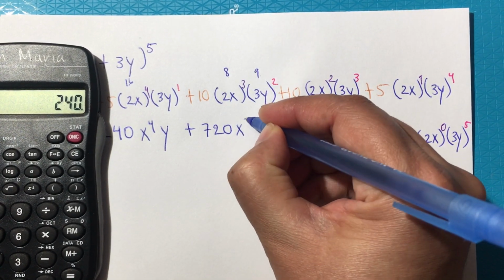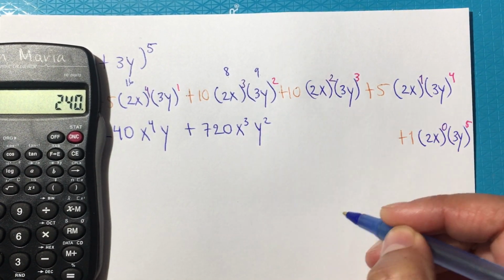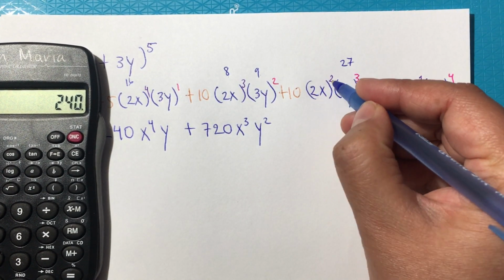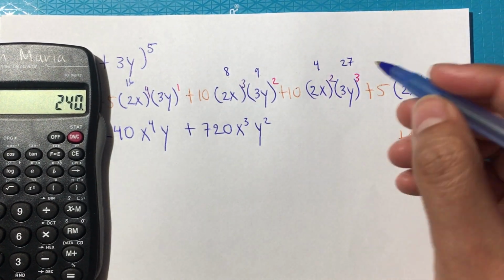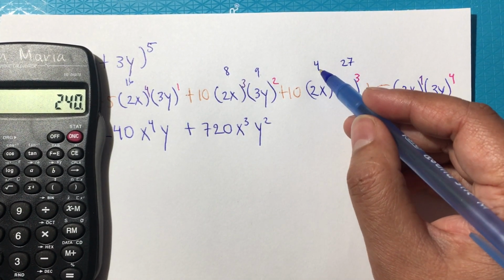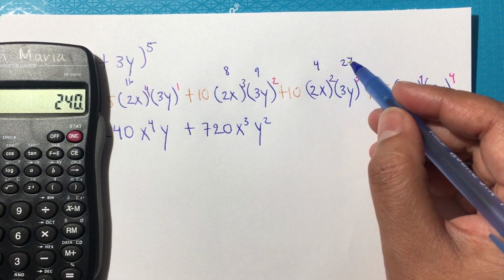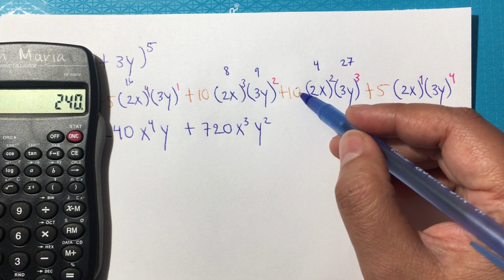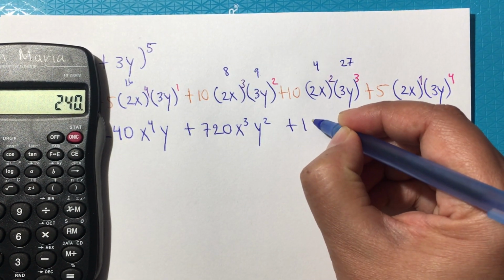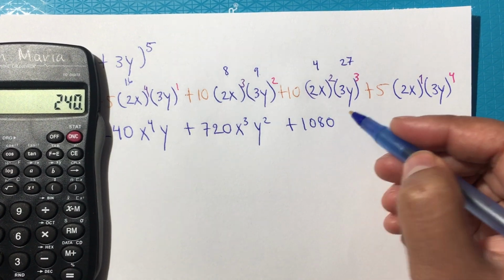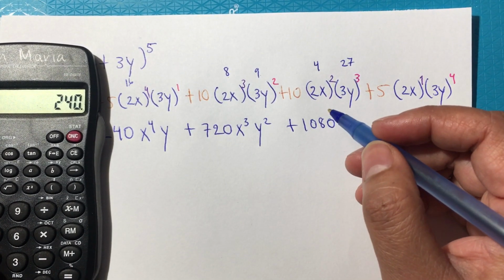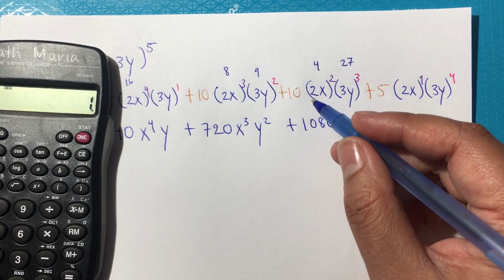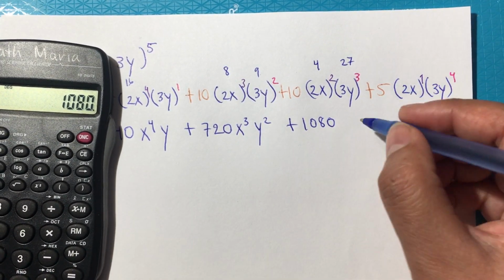X to the third, y to the second. For the next one, 3 to the third is 27. 2 to the second power is 4. And so we multiply those. 27 times 4, I just think of 25 times 4 is 100. And then you have 2 more, so 2 times 4 is 8. So 108 times 10 is 1080. Again, you can use your calculator. 27 times 4 times 10. And the order when you're multiplying does not matter, okay?